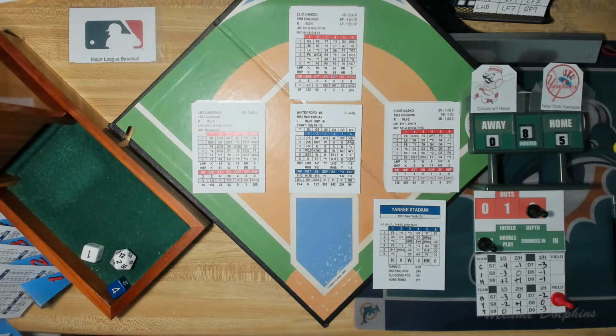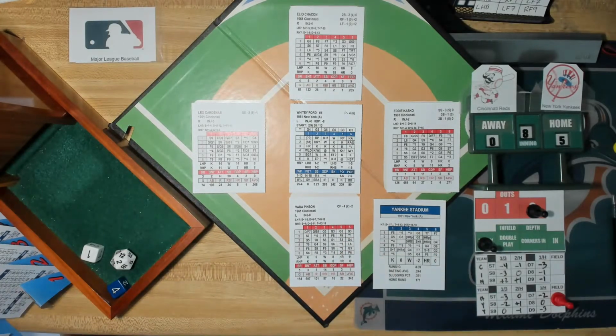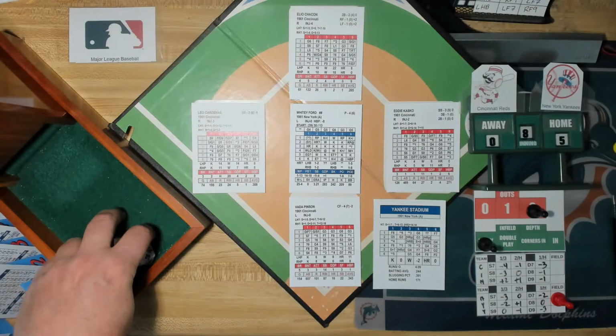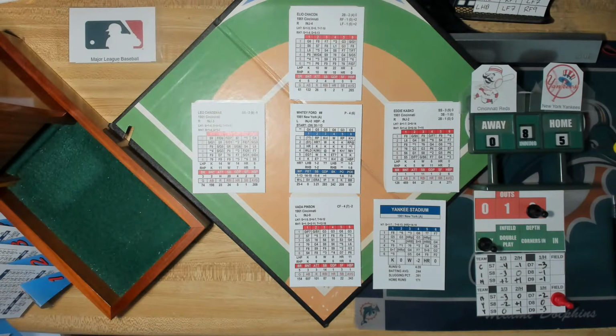Ford has walked the bases loaded. And coming up to bat is Darth Vader Pinzone. This is a guy that can really help the Reds. If they want to get this game interesting, this is a big chance here for Pinzone. Bases loaded. They're going to let Ford pitch, as you should. Pinzone is 1 for 3. He's got a single in the game, but there are 2 outs. Whitey Ford gets the ball.